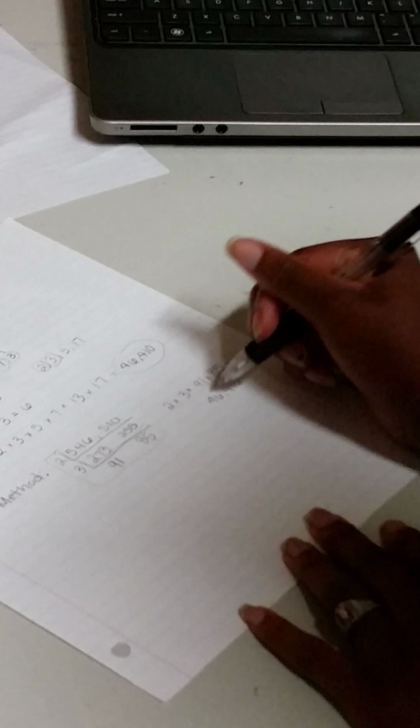So now we're going to find the LCM, which stands for the least common multiple, which means the number that is equally a multiple of two numbers. So the LCM would be 2 times 3 times the rest of the remaining factors from both of your factor trees. So this would be 2 times 3 times 5 times 7 times 13 times 17.